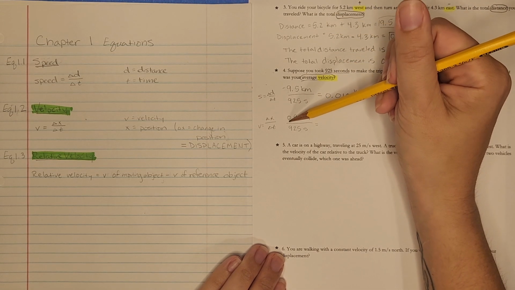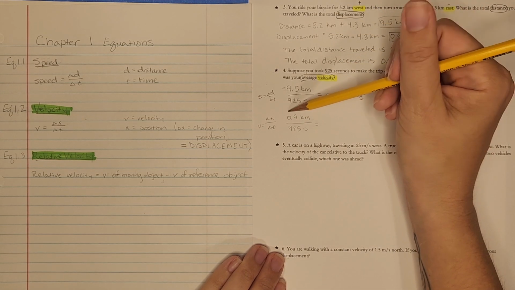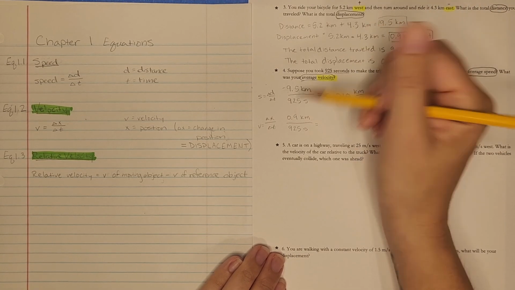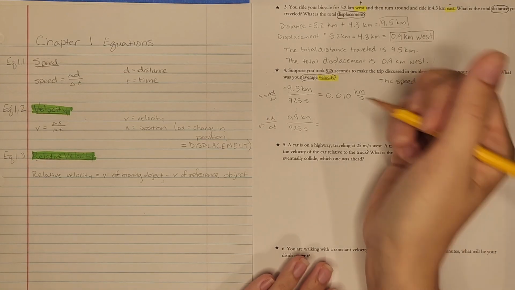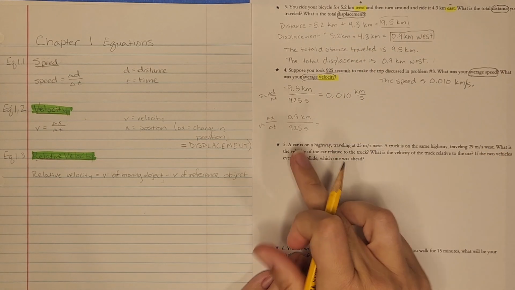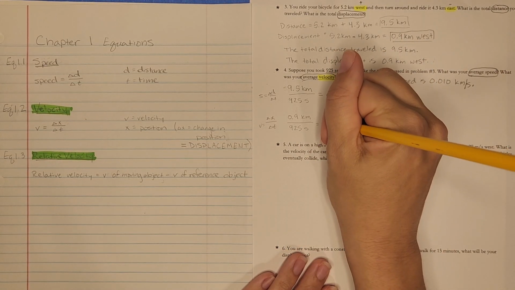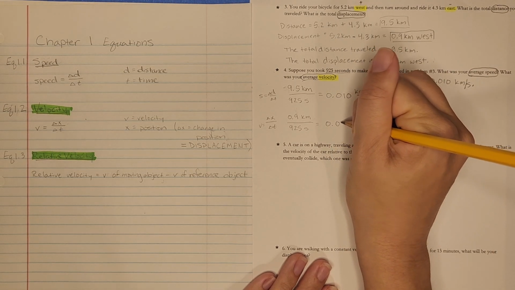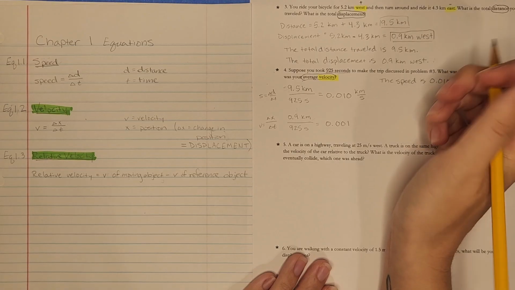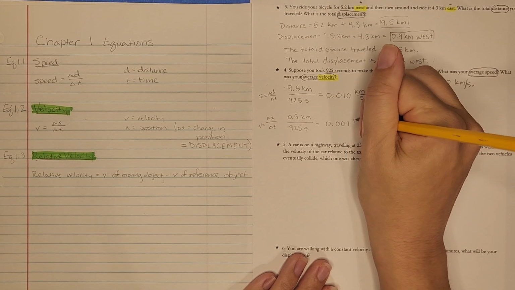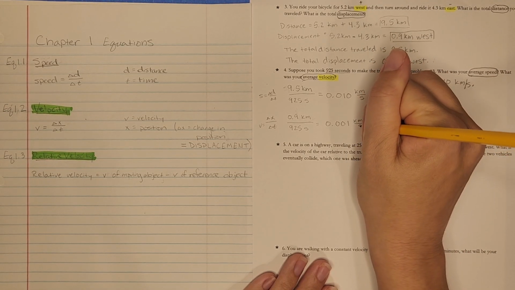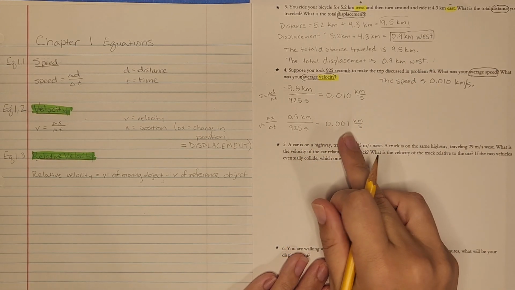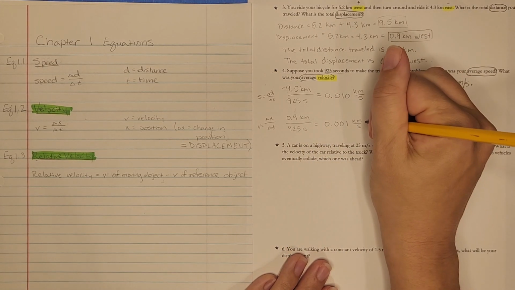Okay, so you see the only significant figure in the top here is the 0.9, or is the 9 and 0.9. So my answer is only going to have one significant figure. And so when I do this, it's going to be 0.001. It's still kilometers per second. And now, because it's velocity, I'm going to add my direction, which is west.